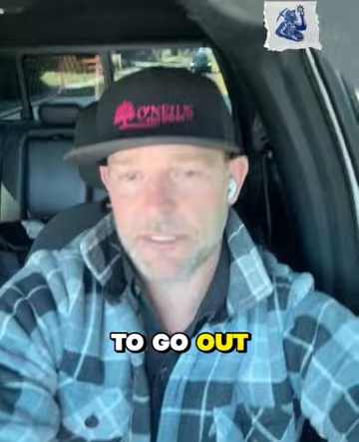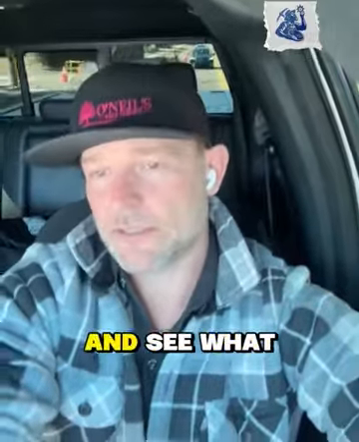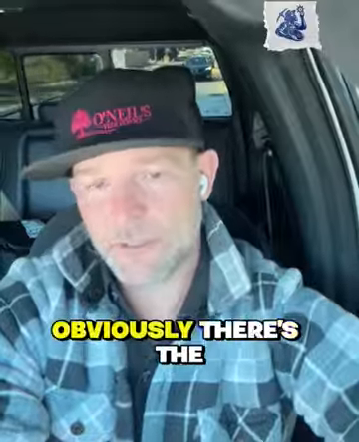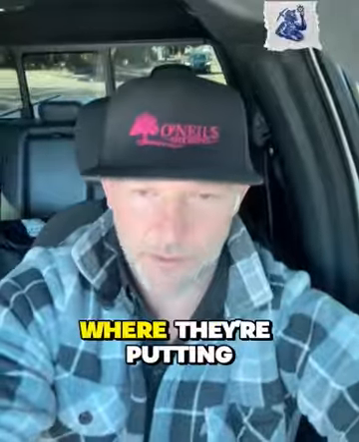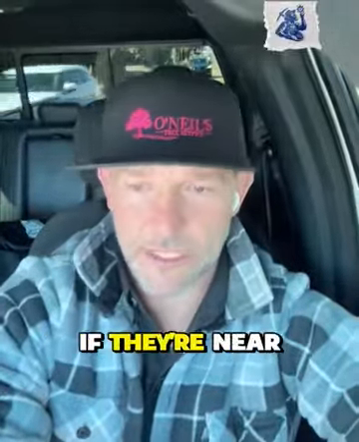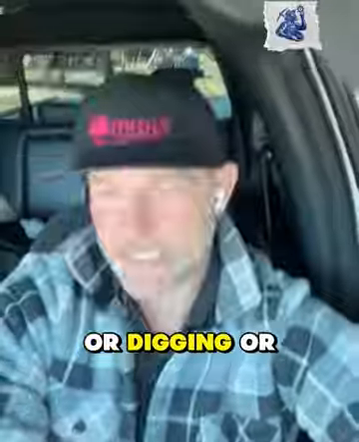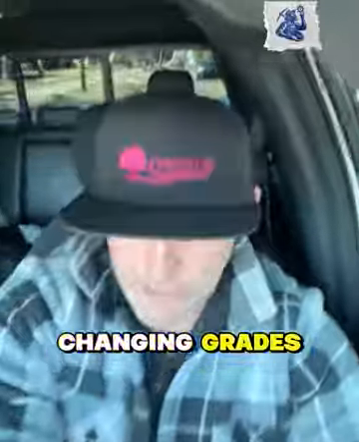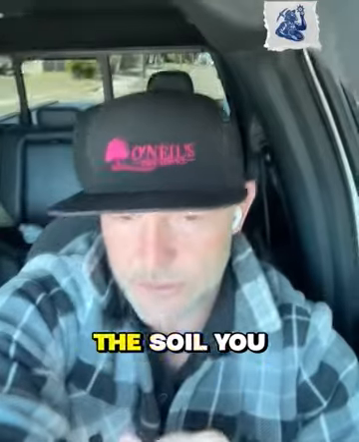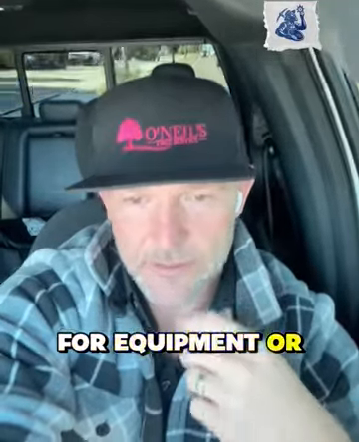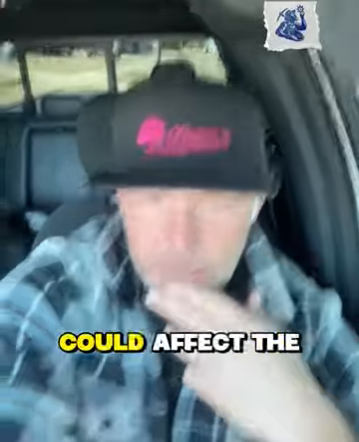My job is to go out there and see what's there and what will be or could be affected by it. Obviously, there are the trees on the property where they're putting the retaining wall in. If they're near the construction, things like cutting roots, digging, changing grades, adding fill to the soil, or cutting branches off to make way for equipment could all affect the tree.